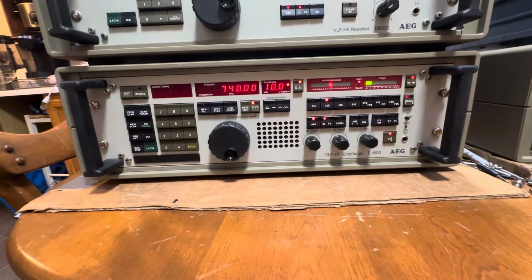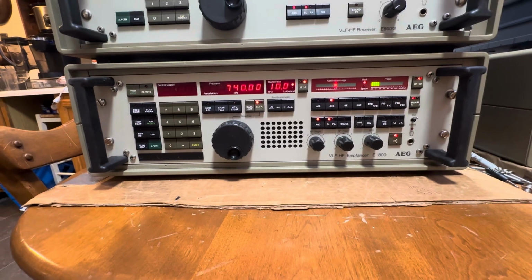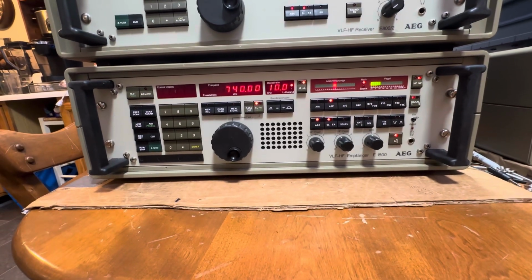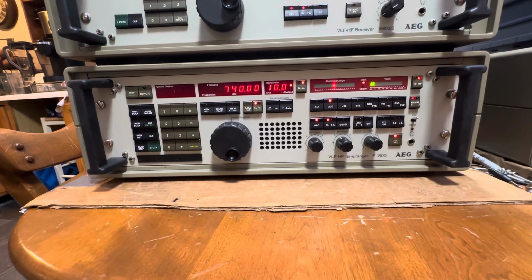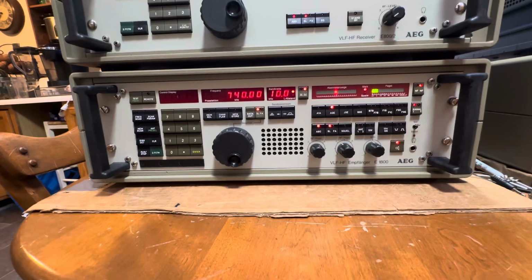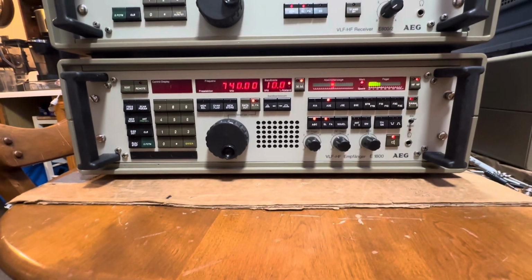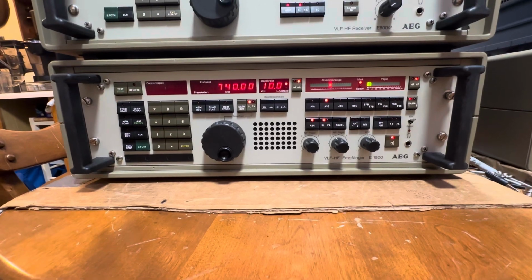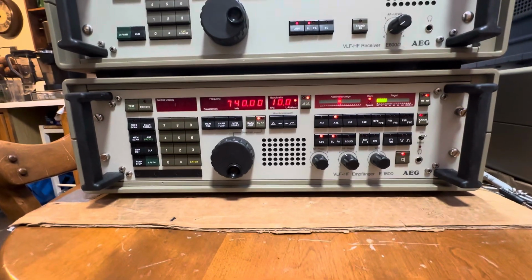I just wanted to make a quick video tonight to show you the user interfaces for the latest 1800 series of AEG Telefunken, whoever came on after that, machines. All the ones I have here are AEG, which meant they were built mostly in the 80s, I think in the 90s a little bit, but not much.